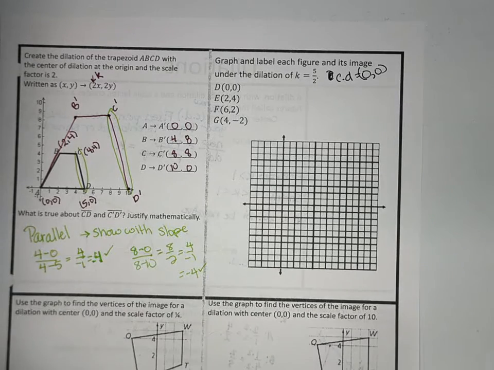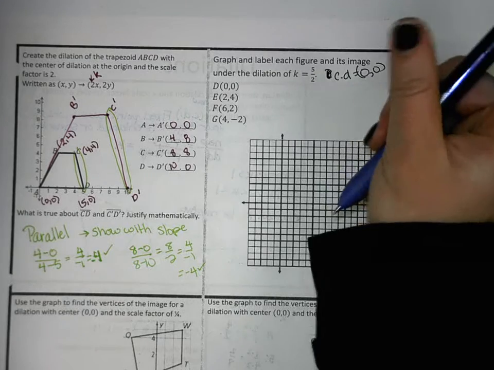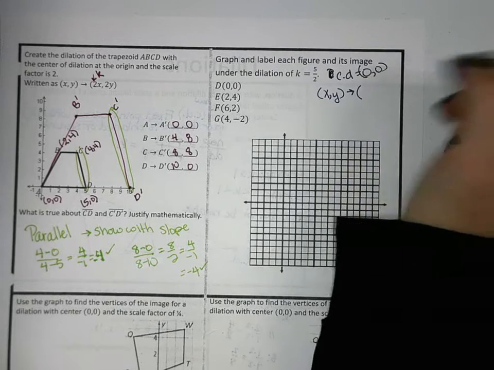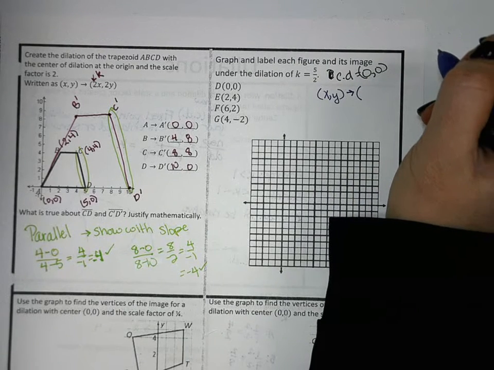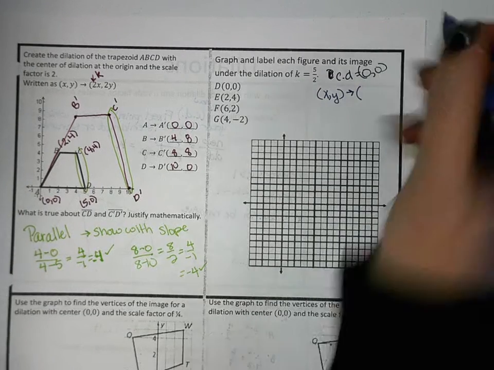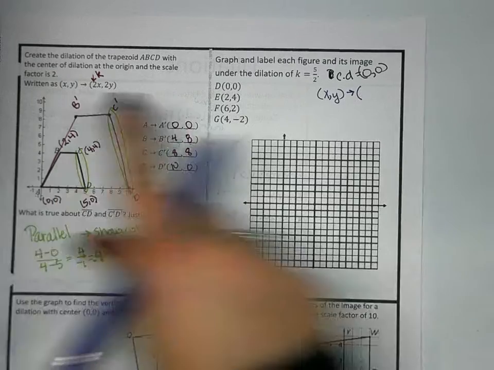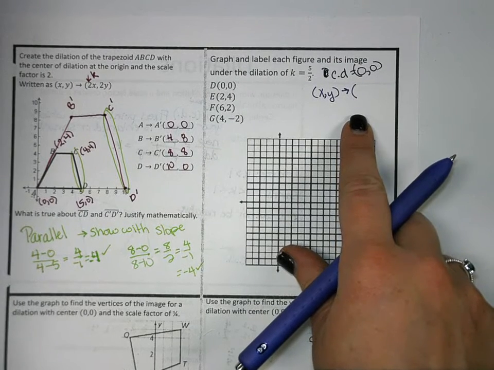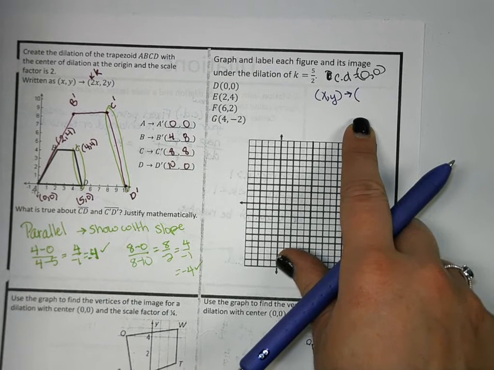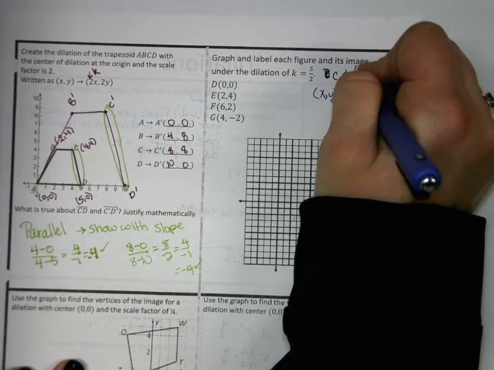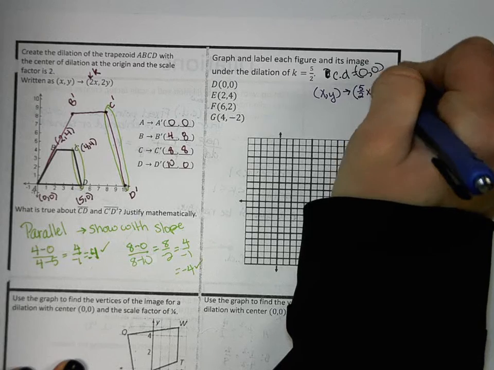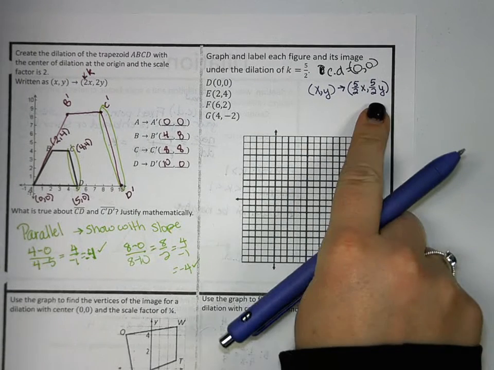So what are we going to multiply here? What would our rule be? We're going to take x, y, and what would we multiply everything by? So like here we multiplied by 2. What would we multiply on this one? 5 over 2. So we're going to multiply everything by 5 over 2. 5 over 2x, 5 over 2y. So this would be what we call our rule.